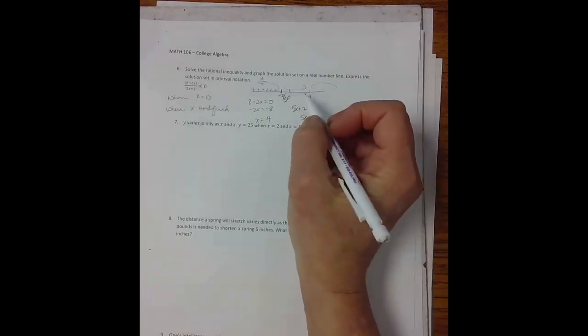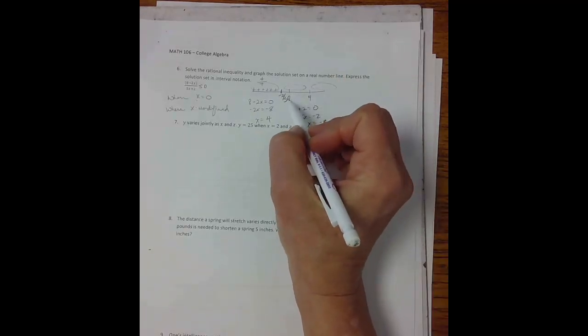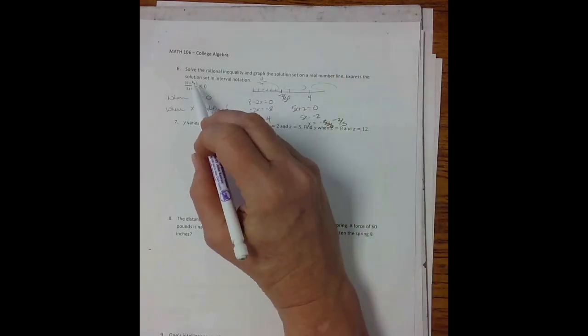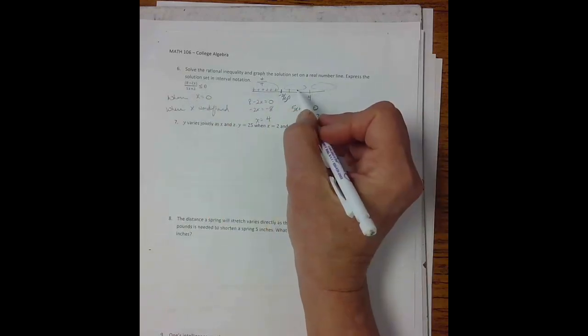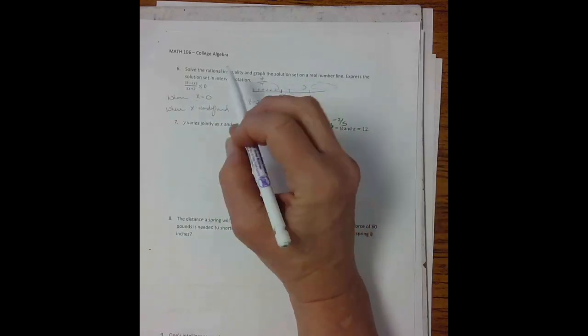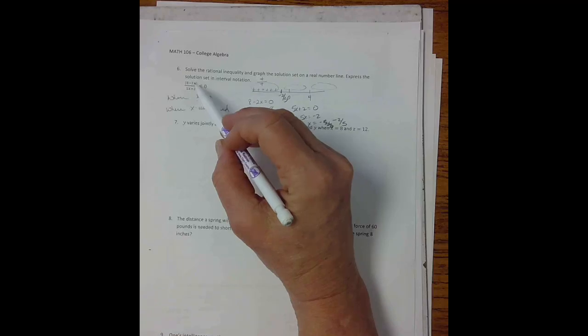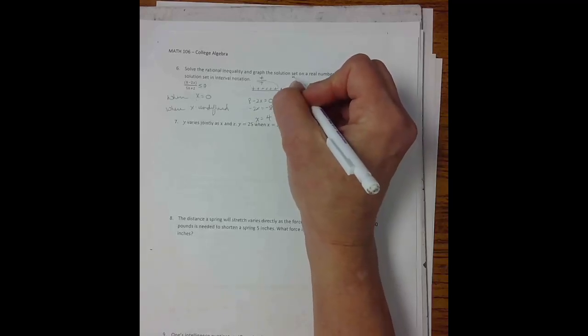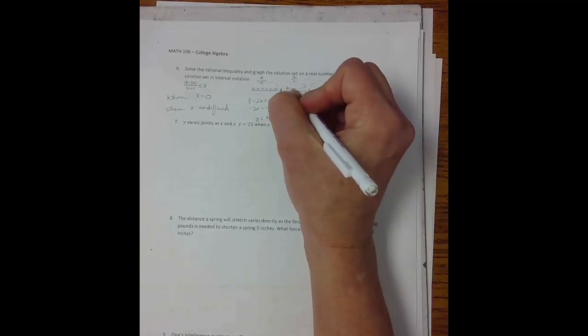Now, on the second one, if I let 0 be the case here, on the top it's going to be positive because I'm just going to have 8, and on the bottom 2, which is also positive. So I have a positive over a positive. So this is going to be positive.